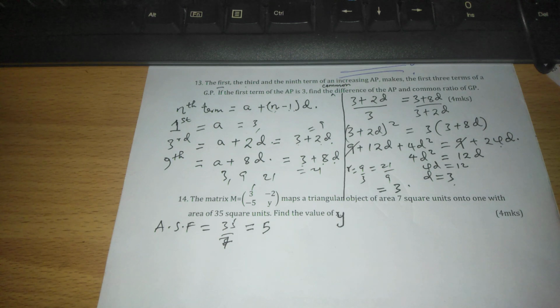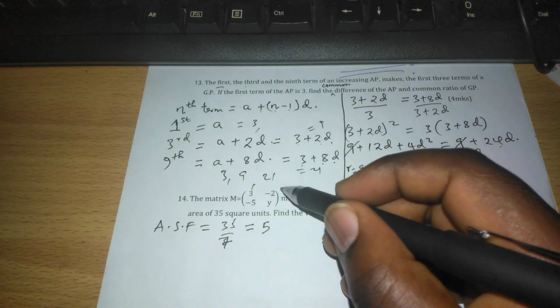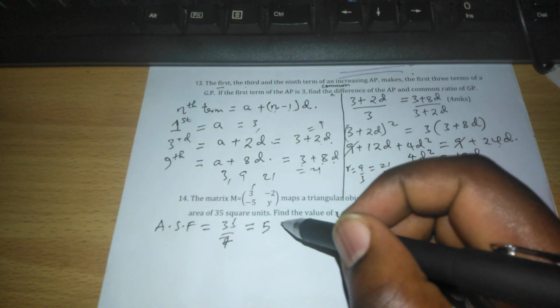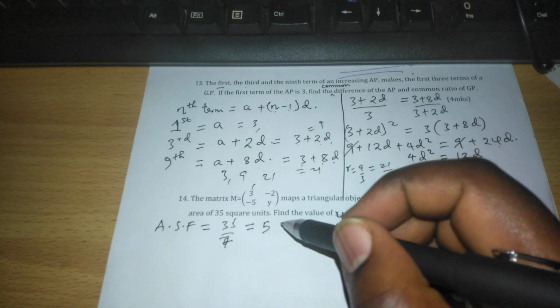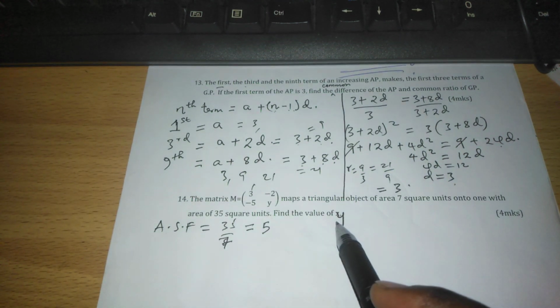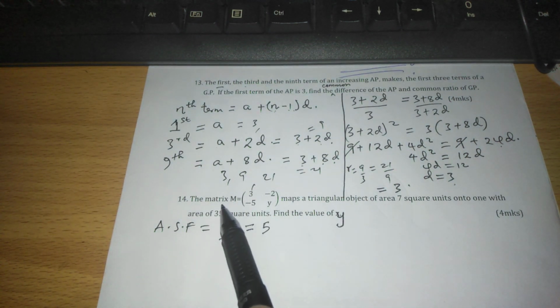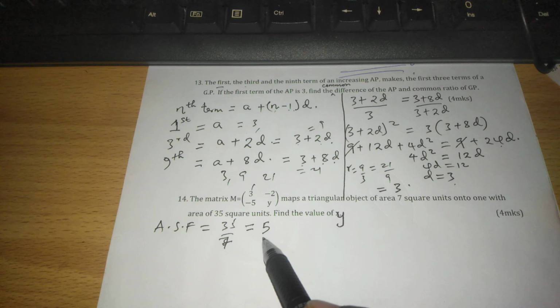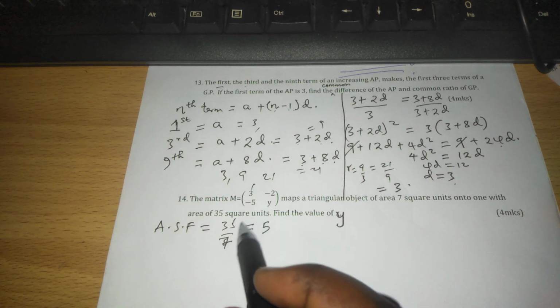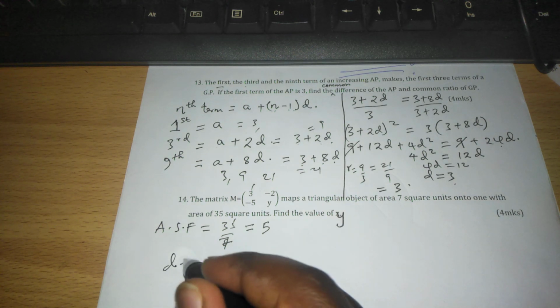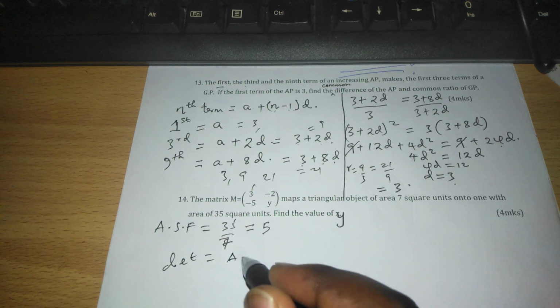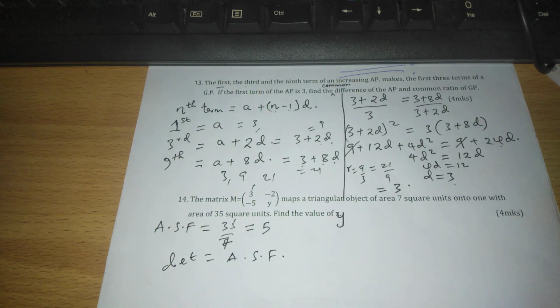Therefore, the determinant of the transforming matrix must give us the area scale factor. This means for us to get the value of y, we can get the matrix's determinant and equate it with the area scale factor, which is 5.